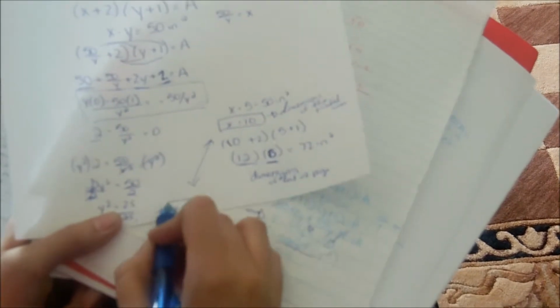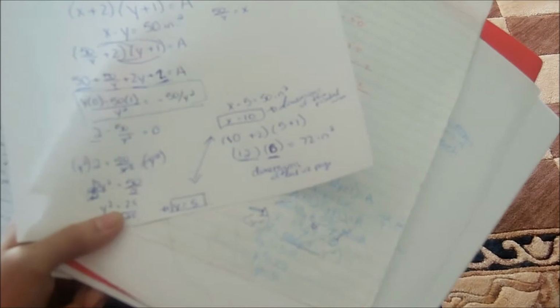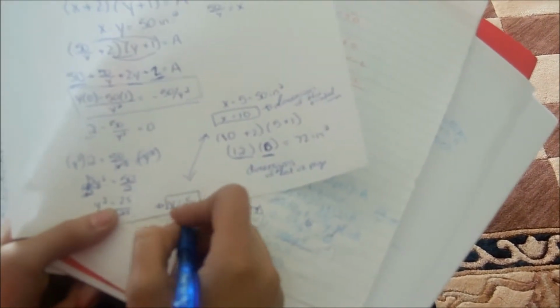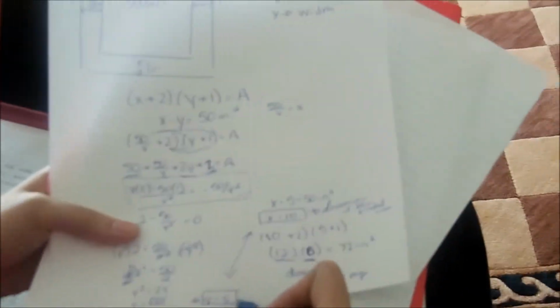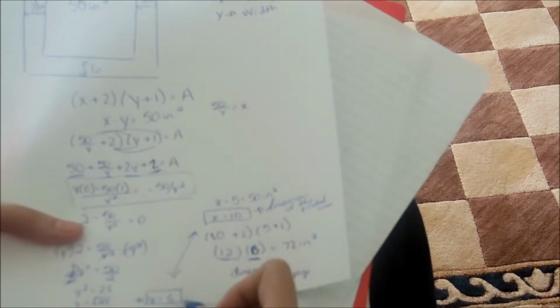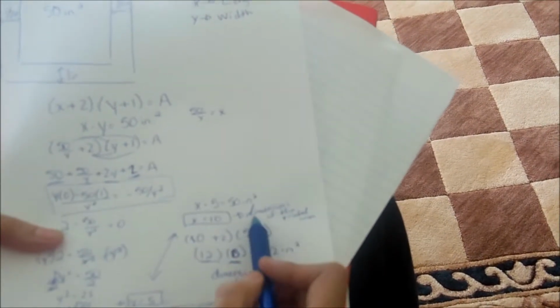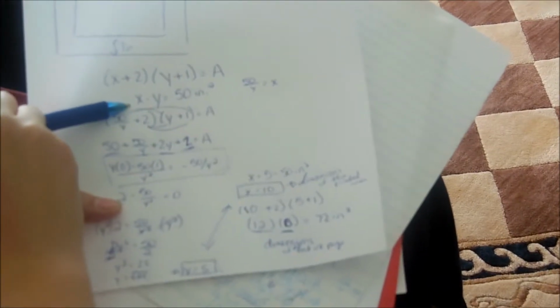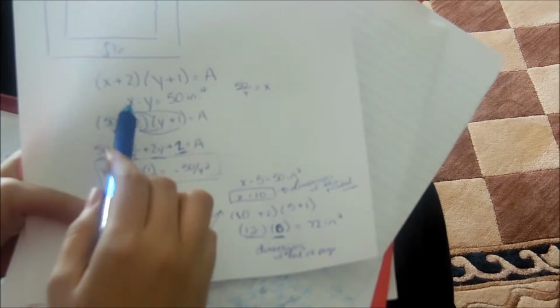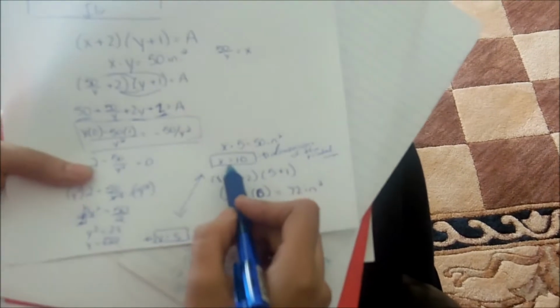So that would be one of our dimensions of the printed area, which in this case would be y equals 5. And we all know that y is the width. So in this case, the width would be 5 inches. Now that we've found out what the width of the printed area is, we want to know what the length is. So now we have to go back to the equation of the printed area, which we stated before was x times y equals 50 inches squared. So now we have to just replace it.